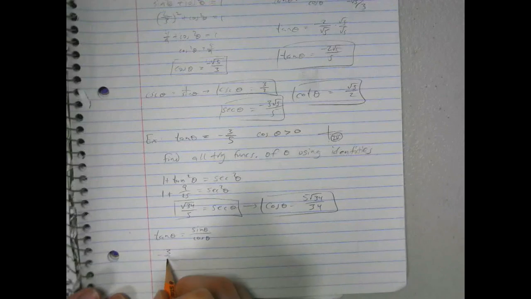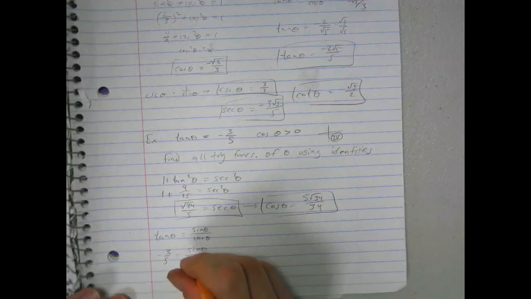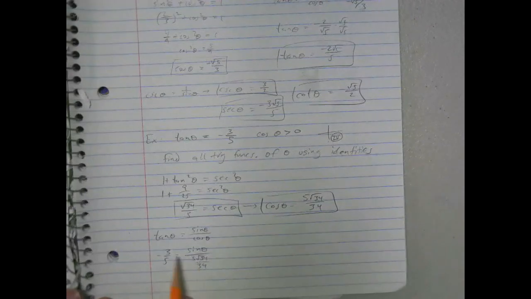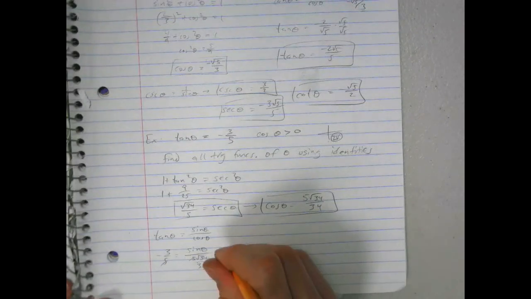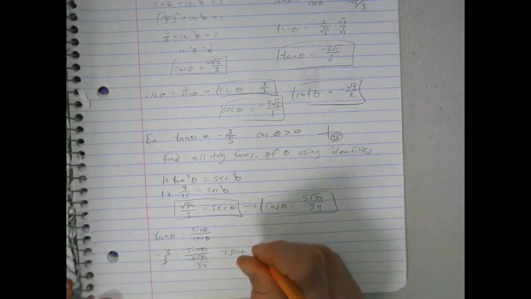Minus 3 over 5 equals sine theta over 5 root 34 over 34. So then I would multiply 5 root 34 over 34 to this side. The 5's cancel out. I just have 3 root 34 over 34, negative.